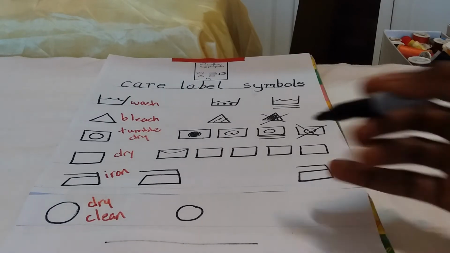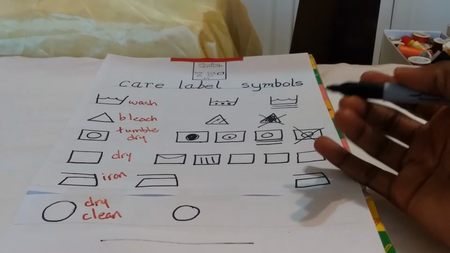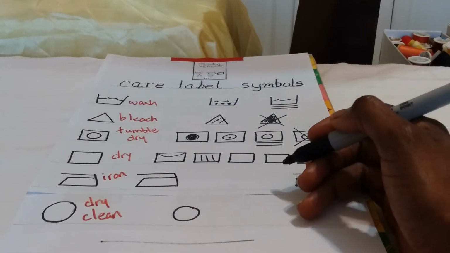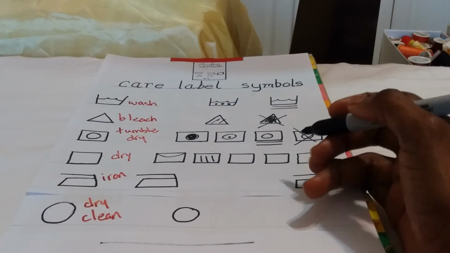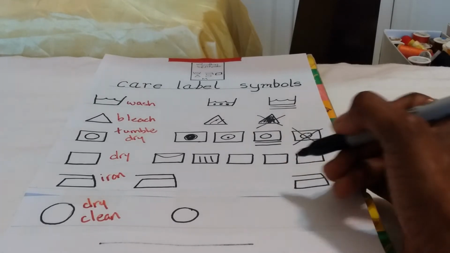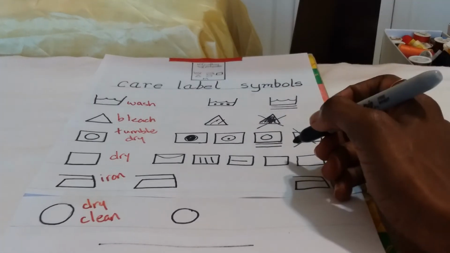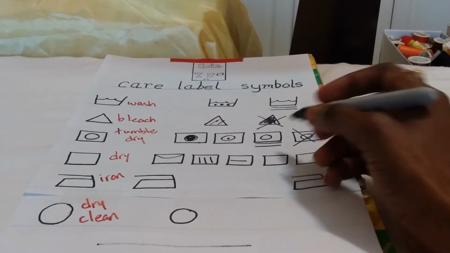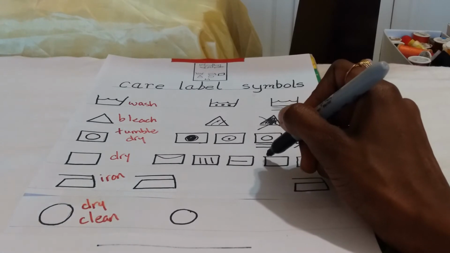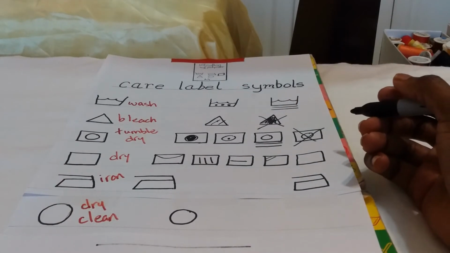Drip dry, you will see 3 lines vertically coming down your box. Dry flat, you see 1 line. How do you think the line looks? Vertical or horizontal? Horizontal. Or you may have dry in the shade. Go in the corner, go in the shade of your box and draw 2 diagonal lines.